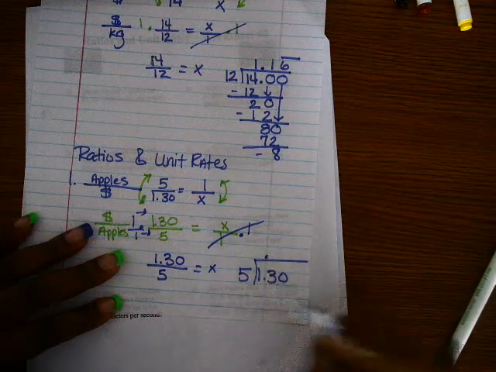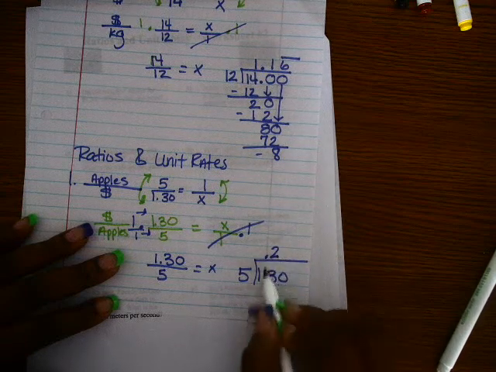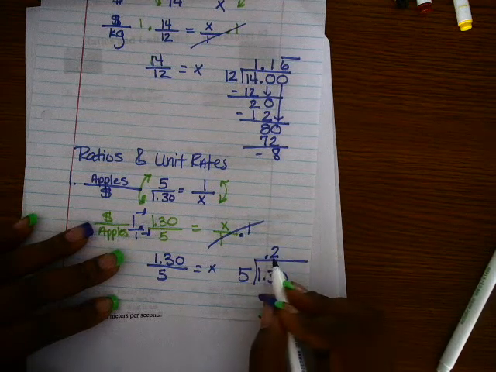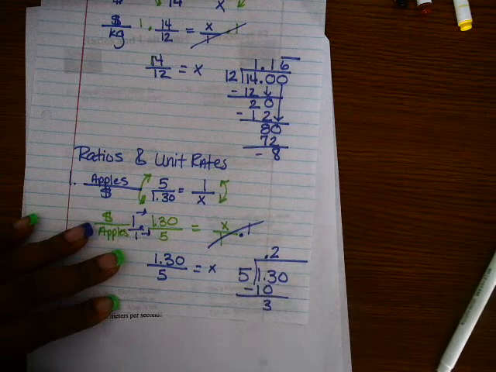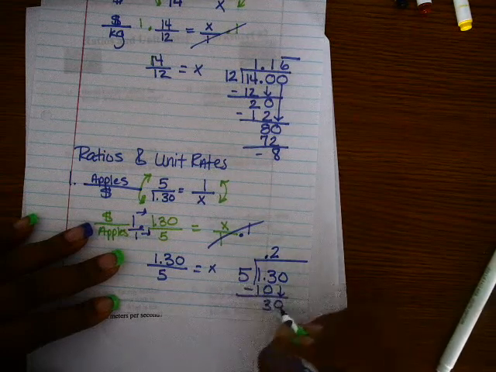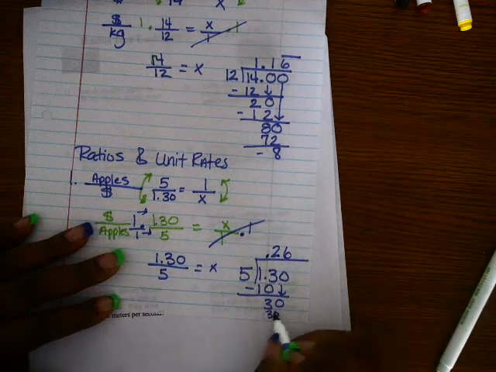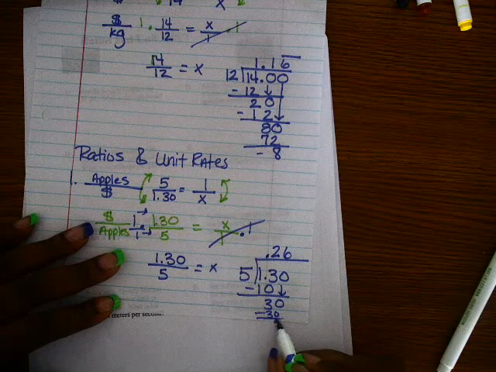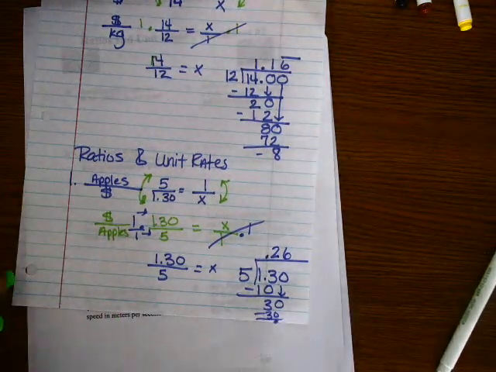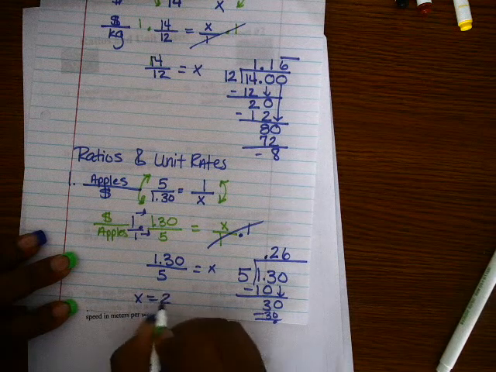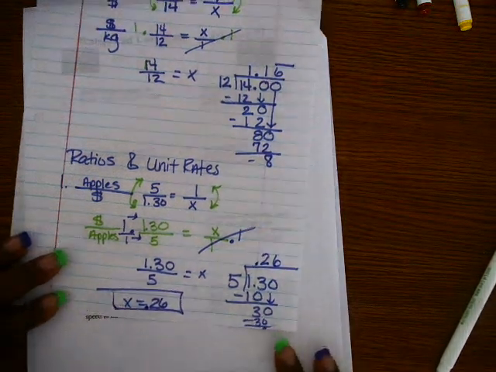5 into 1, not going to happen, but 5 into 13. 2 times, we've got to bring the decimal up because this is now 20 cents I'm talking about. 10, and I subtract, and I get 3. We don't do remainders, we bring down the 0. 5 into 30 is 6, and I subtract, and I get 0. So what this means is that for each apple, I'm going to pay 26 cents. Make sure you put that decimal, because decimals are important.